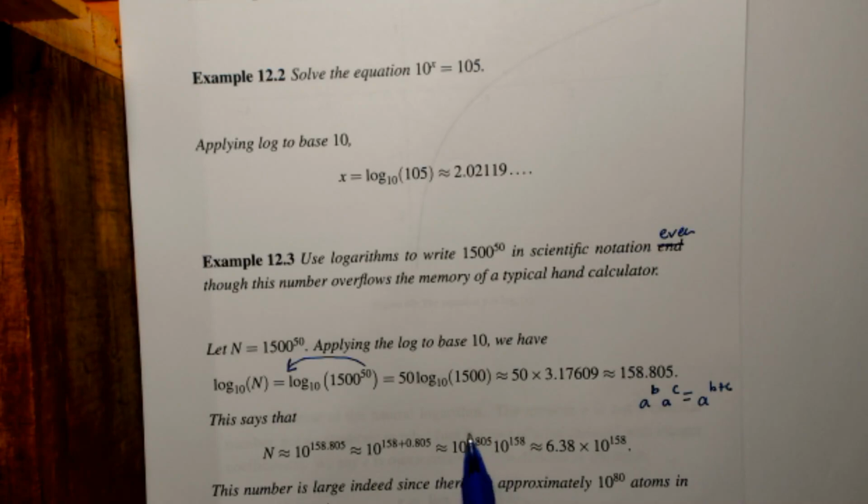So we have 10 to the power of 0.8 times 10 to the power of 158. So 10 to the power of 0.805 is approximately 6.38. So we can say that n is approximately 6.38 times 10 to the power of 158. And we put this in scientific notation, giving an estimate for it.